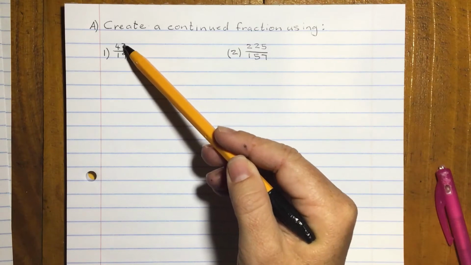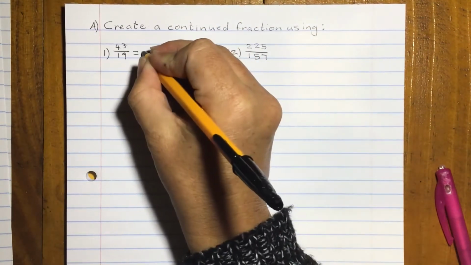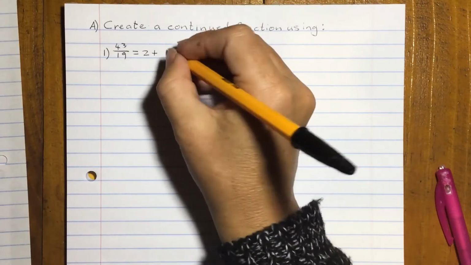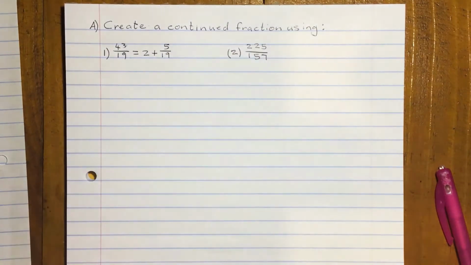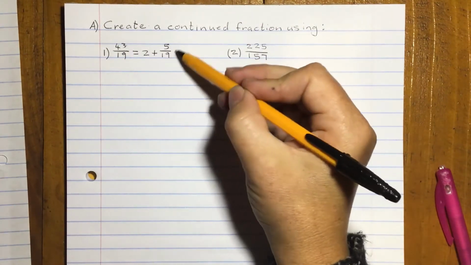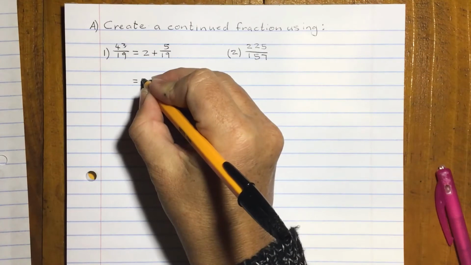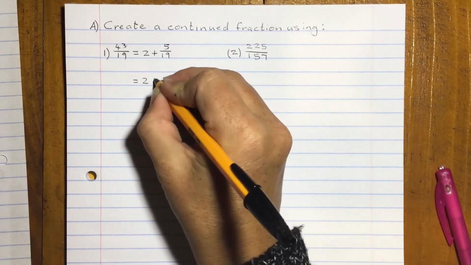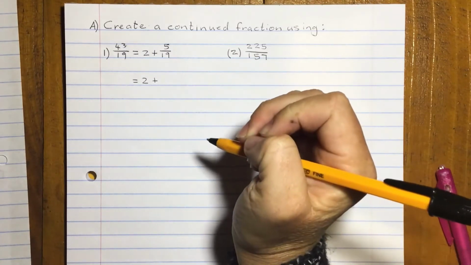So if we say 43 divided by 19, we get 2 and remainder 5 over 19. Now we're going to use our concept that we learned at the beginning, so we can take this fraction further and say 2 plus, and I want to tip that over so that it becomes an improper fraction again.